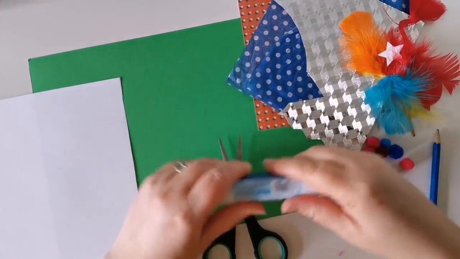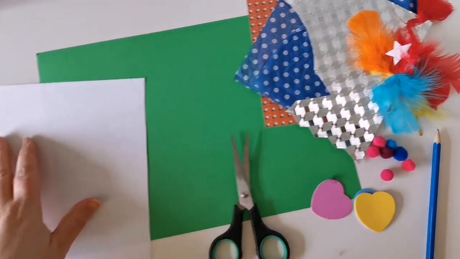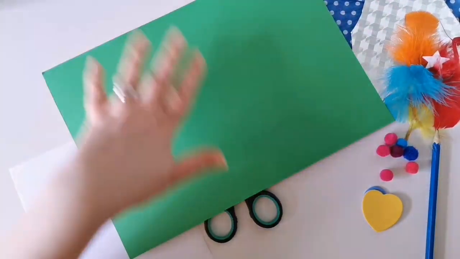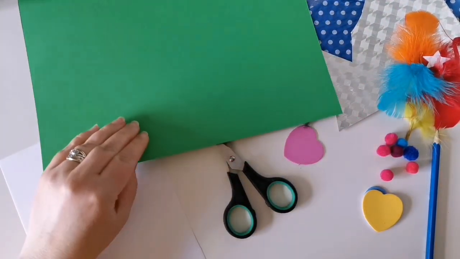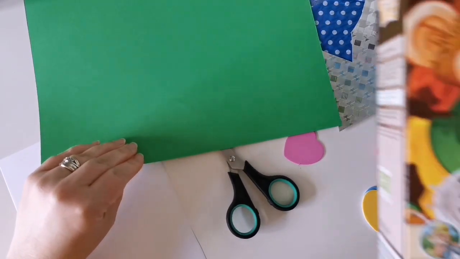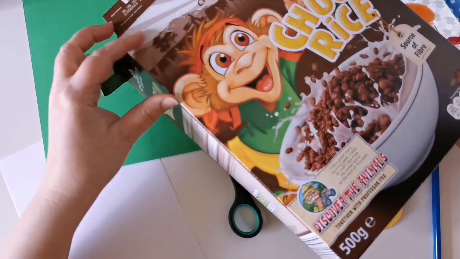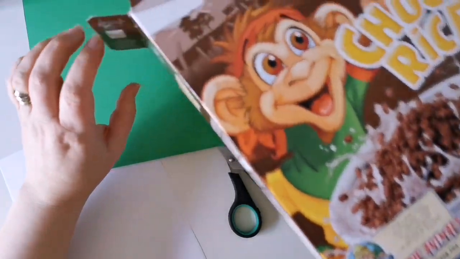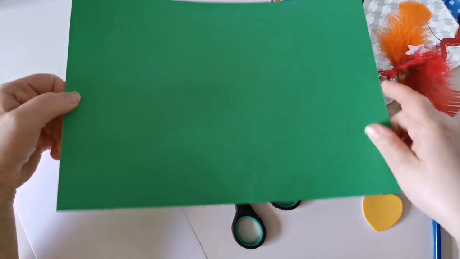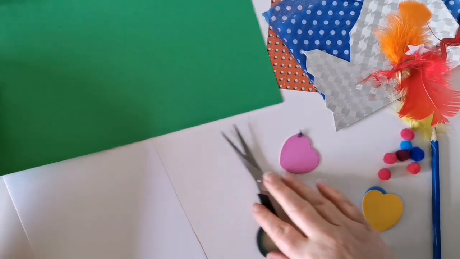So to make your word bird, you're going to need to gather some supplies. The first thing you're going to need is a piece of card. But if you can't find a piece of card in your house, you can always use a cereal box. The card is good and sturdy and will do the job just nicely. But I am lucky to have a nice piece of green card to use.